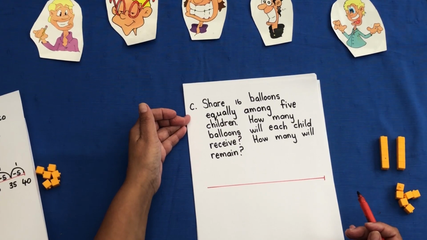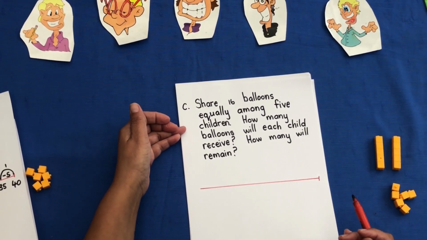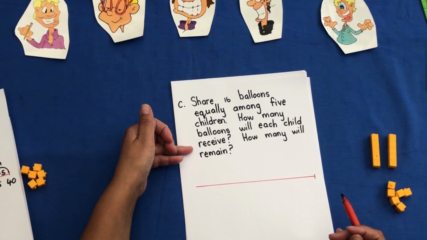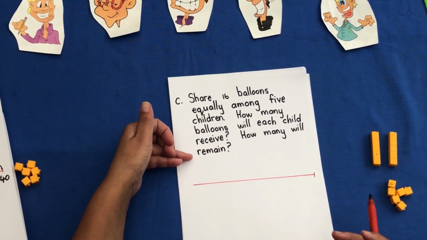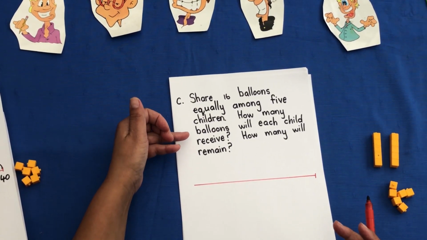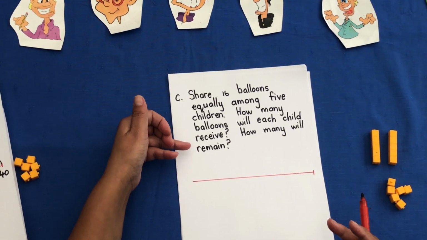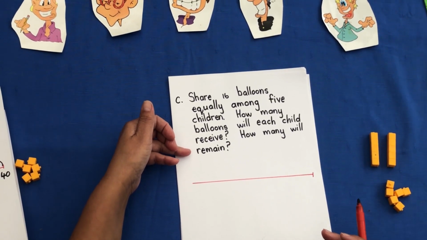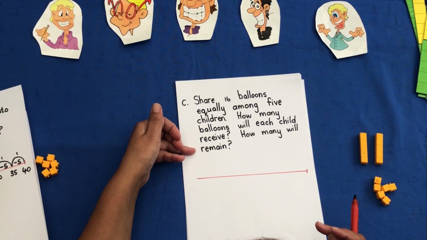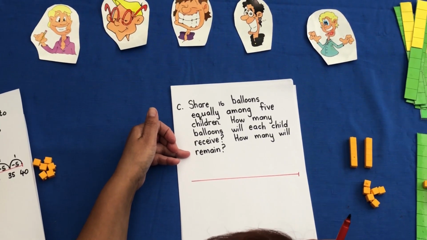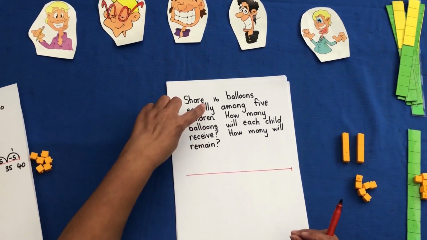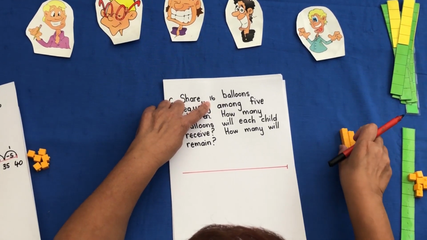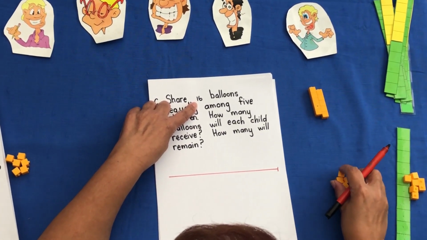Share 16 balloons equally among 5 children. How many balloons will each child receive? How many will remain? So you have to answer 2 questions. How many each child will receive and how many will remain. So already the second question, how many will remain or how many will be left over, tells you that there will be a remainder.